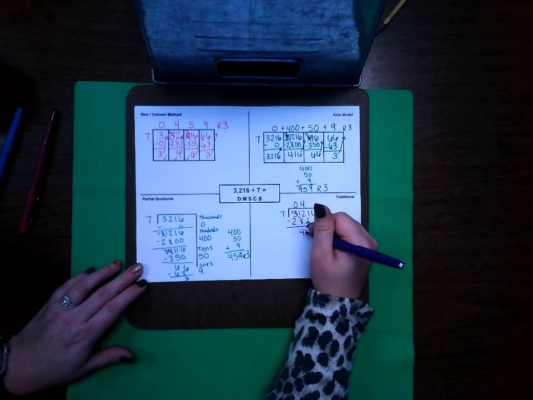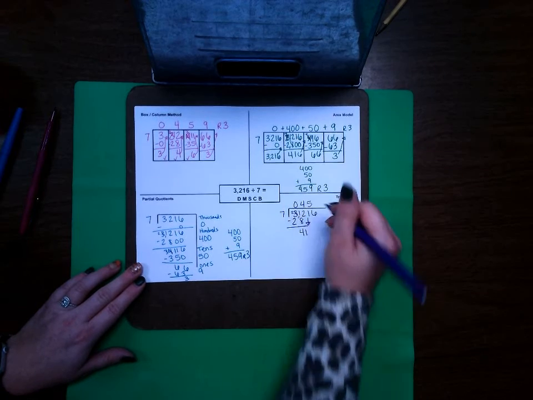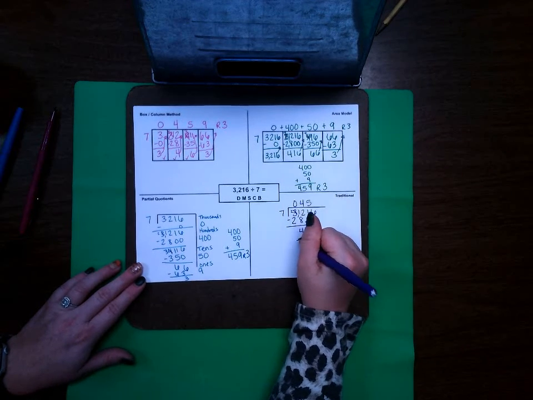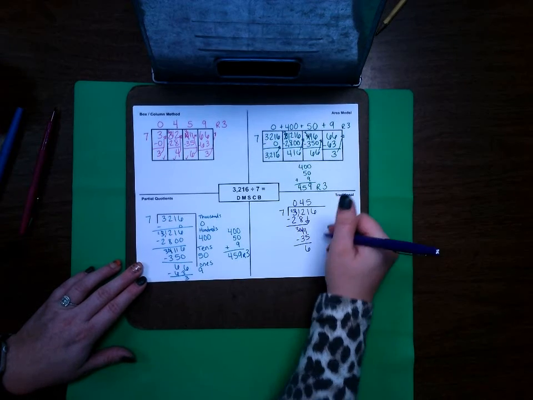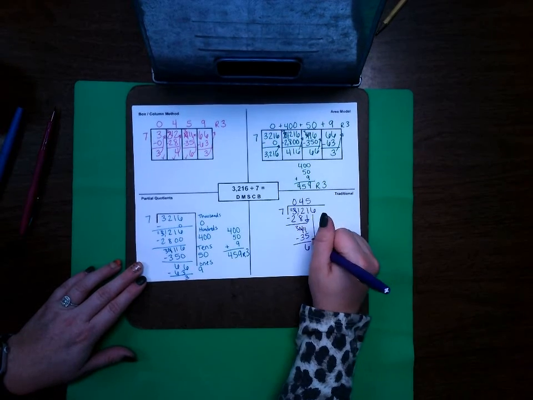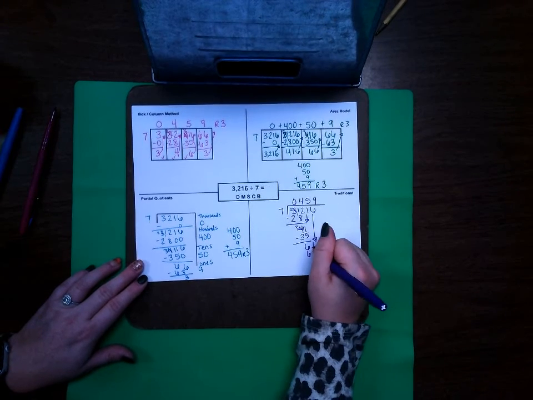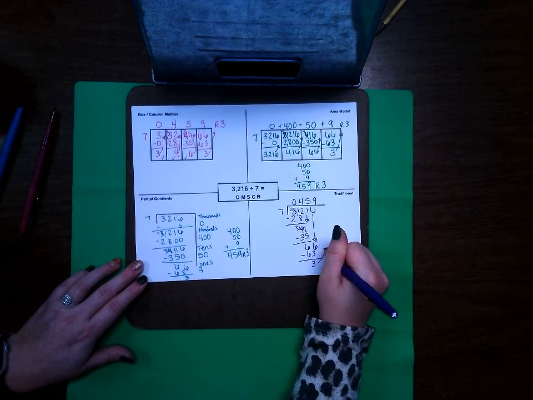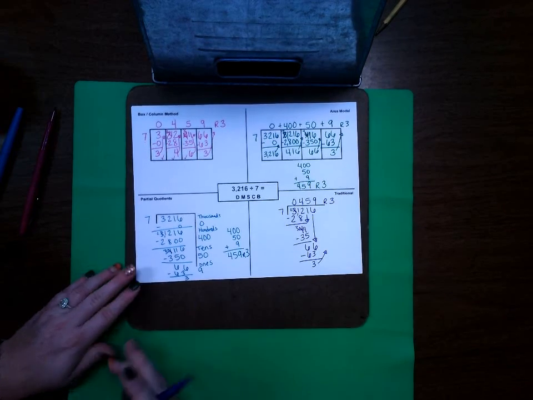I have 41. Well, I know 7 times 6 is 42, so it must be 5. 7 times 5 is 35. So we've got 6 left over. Bring down my other 6. And 7 times 9 is 63. So we've got 459, remainder 3.